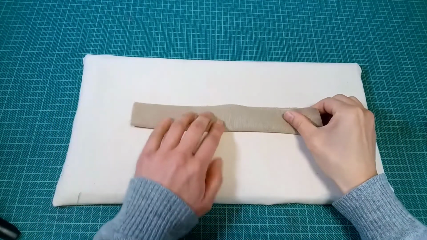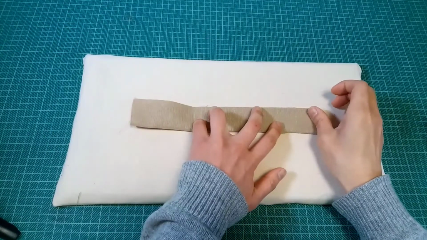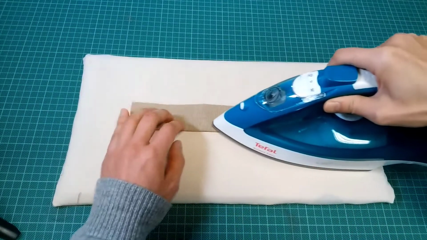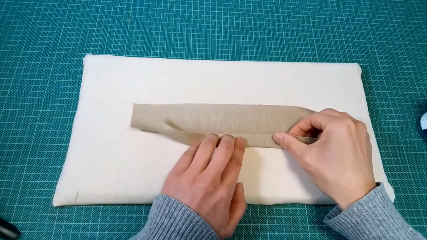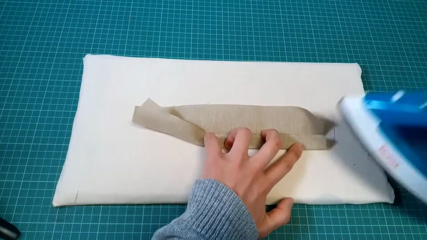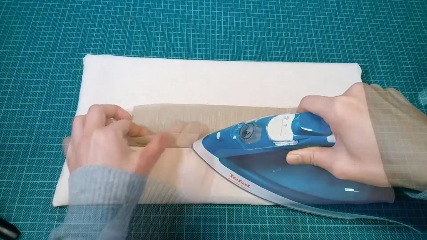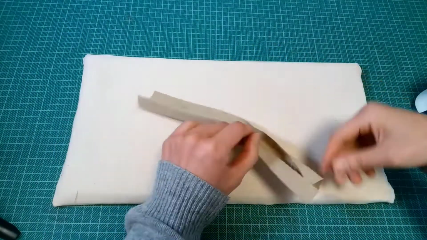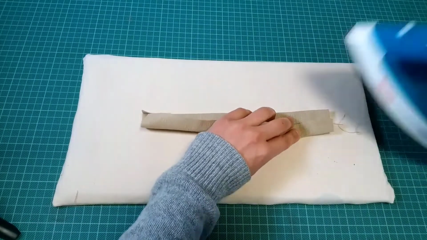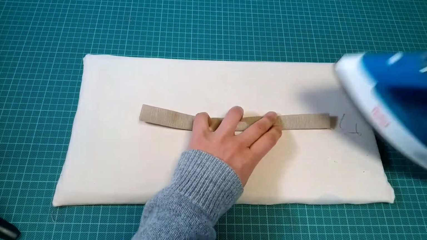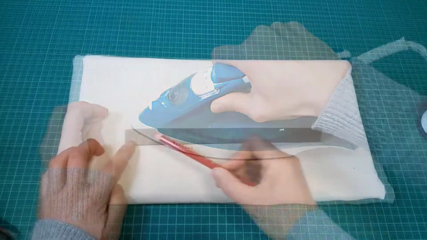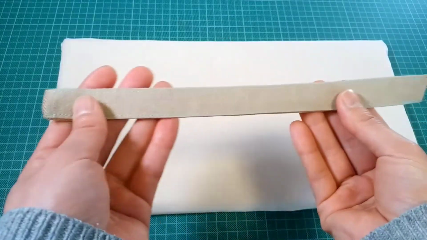We will start by making the handle. Take a fabric for the handle and fold it in half and iron it. Open it and bring both sides to the center crease. Iron again. Fold in half and iron once again. Sew both ends.